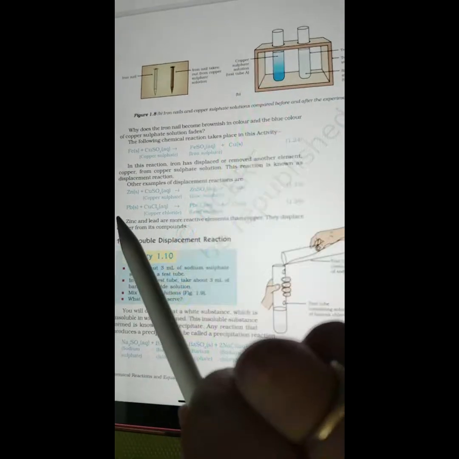Other examples of displacement reactions are Zn in solid form plus copper sulfate in aqueous form, or CuSO4, will give you ZnSO4 in aqueous form plus Cu or copper in the solid form. Pb, which means lead in the solid form, will unite with copper chloride, CuCl2, in the aqueous form and will form PbCl2 in aqueous form, meaning lead chloride, plus copper in the solid form. Lead and zinc are more reactive elements than copper. They displace copper from its compounds.